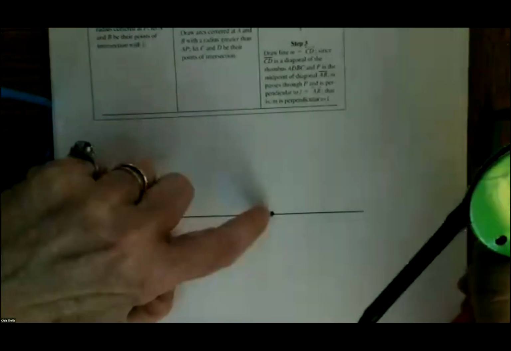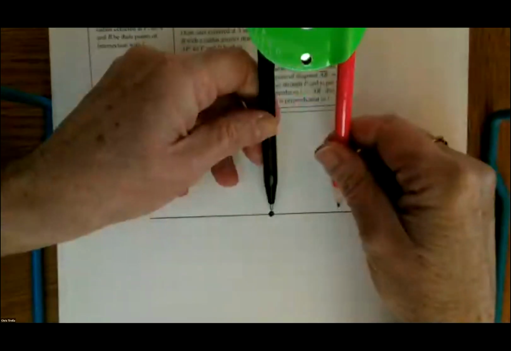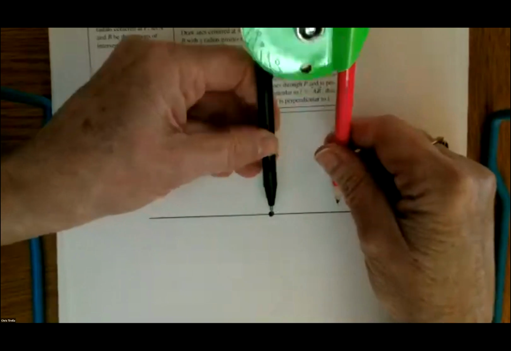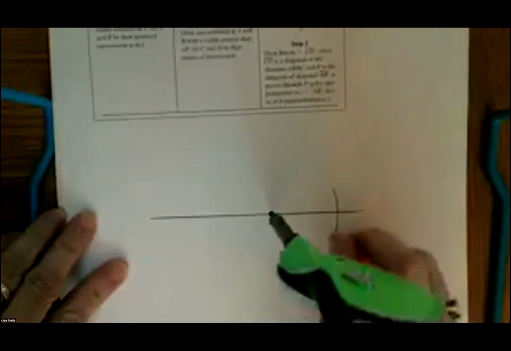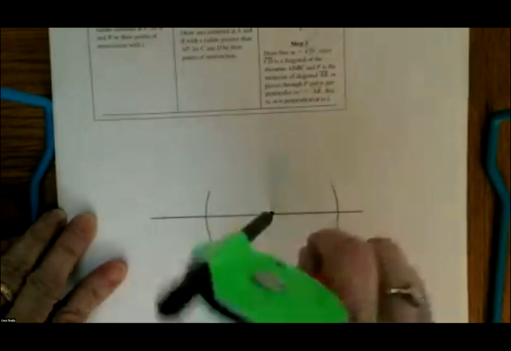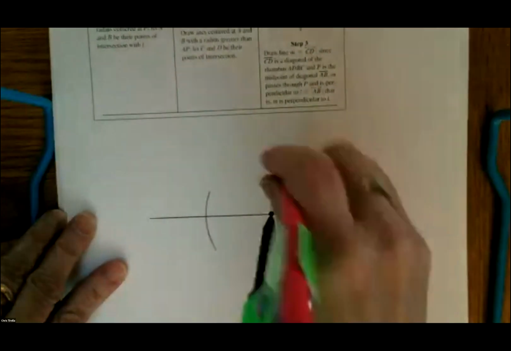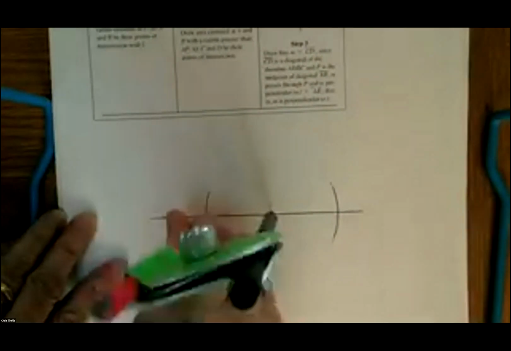Does it make sense that I'm going to start by putting my compass on that point? Again, I want to make sure my compass is tight. I don't want it to move. I'm going to put my compass on that point. And now this time I'm going to swing from that same point 2 arcs. One on one side and one on the other side. I guess if you wanted to, you could go all the way around and do that full circle, but we only need the part of the circle that crosses the 2 lines.